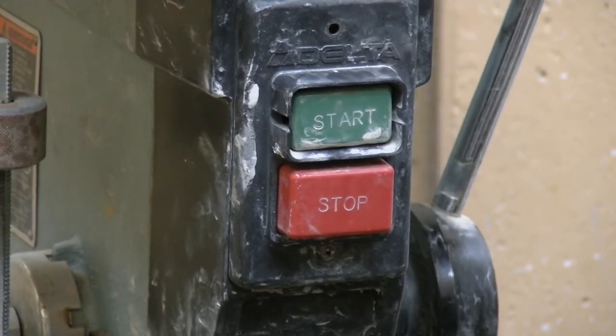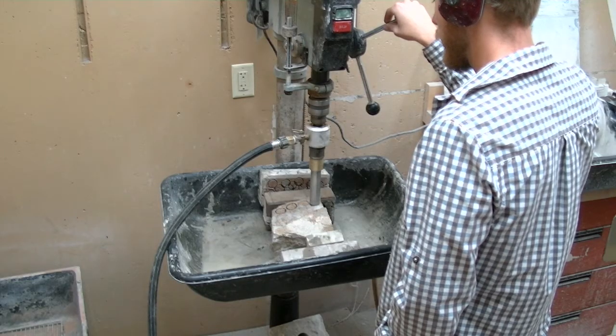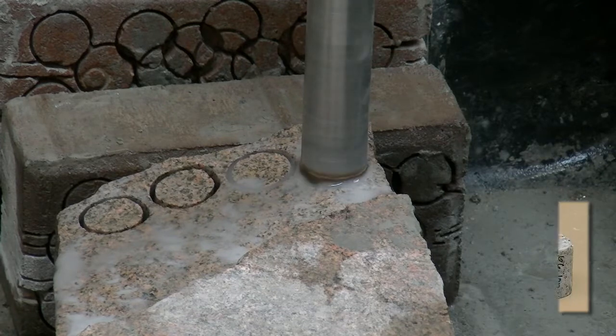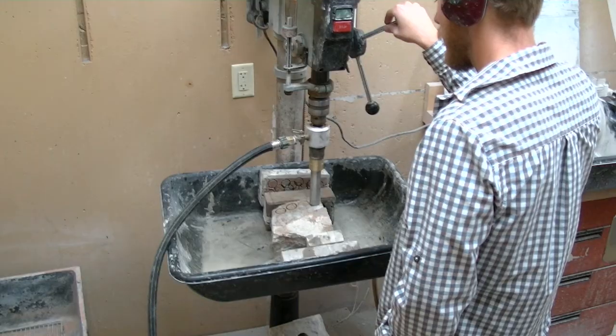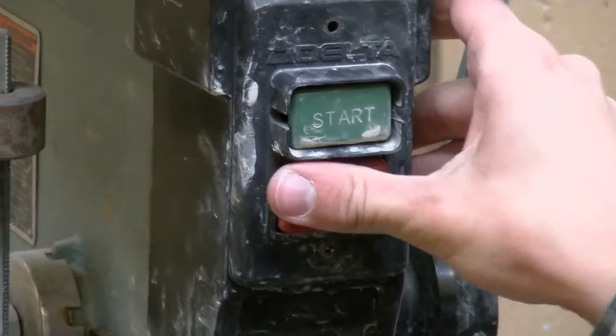Coring for magnetic work involves drilling 1-inch diameter cores into the rock and then cutting them into smaller specimens that I then run through the magnetic susceptibility bridge to analyze the magnetic signature of the rocks.